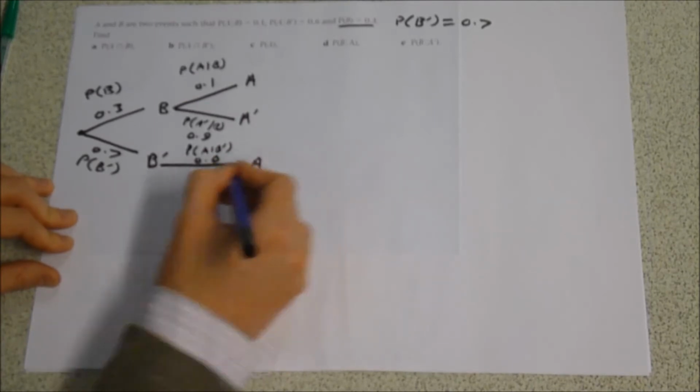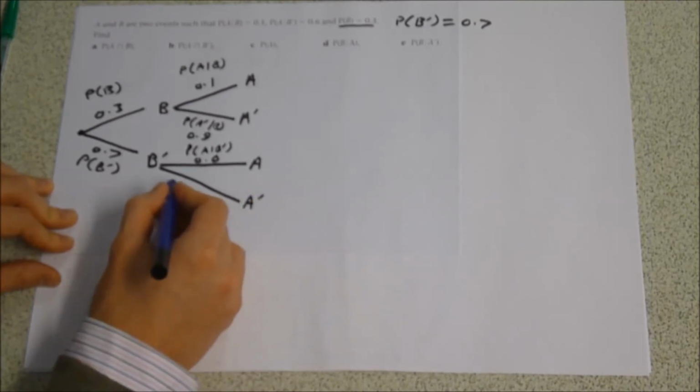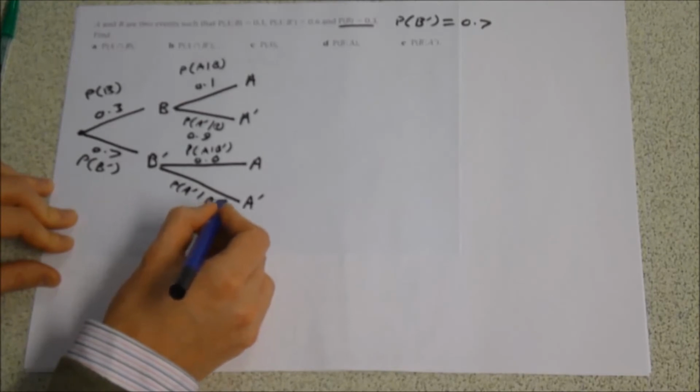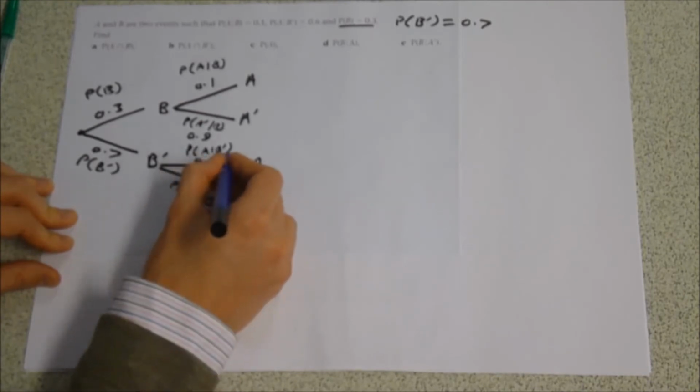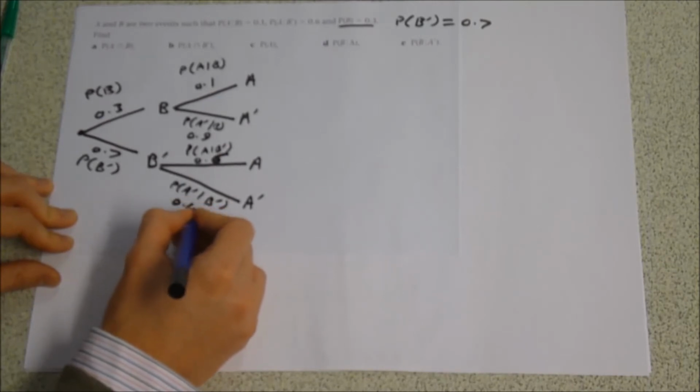That's A, and therefore the probability that A does not happen, A complement, given B does not happen, B complement, get that 0.6 nice and clear, must be 0.4.